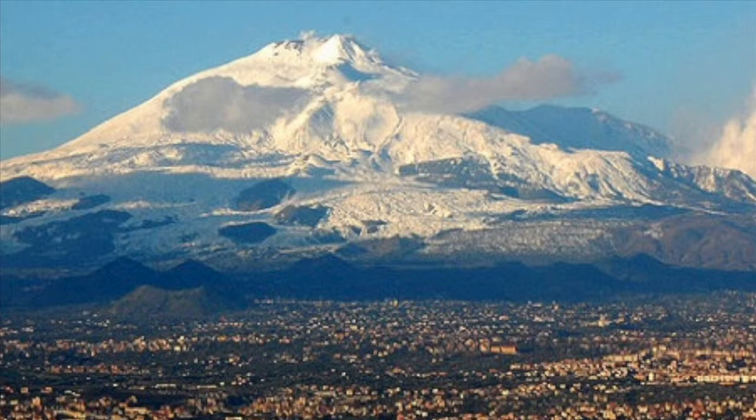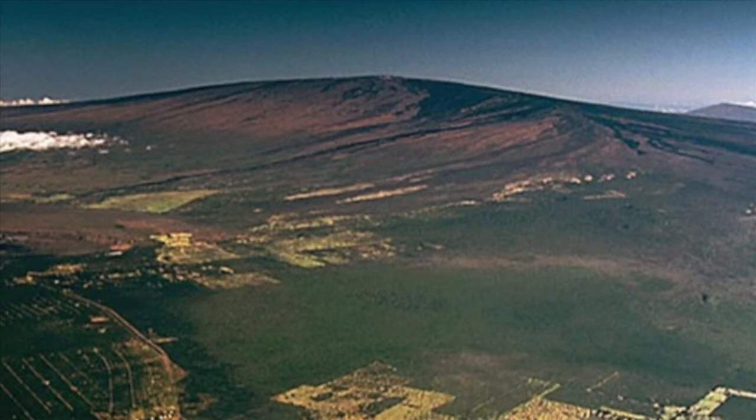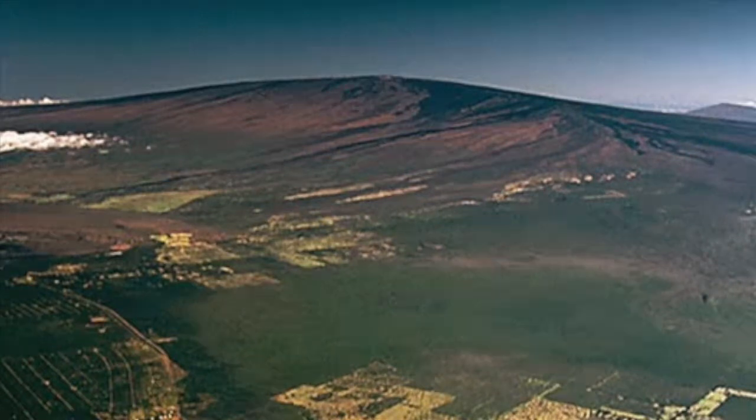So here we have a photograph of Mount Etna in Sicily, in Italy, which is a classic composite volcano. You can see the very steep sides. This is a photograph of Mauna Loa in Hawaii. This is a classic example of a shield volcano. Notice how flat it is. This is caused by that thin, runny lava which travels great distances, creating this gentle slope shape.